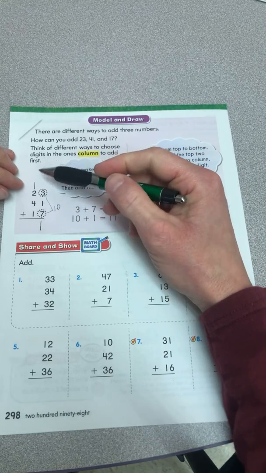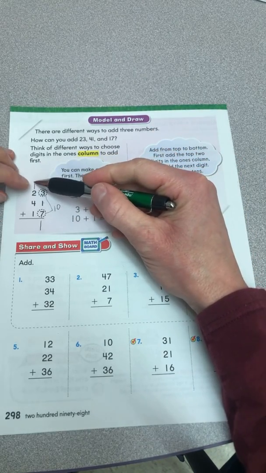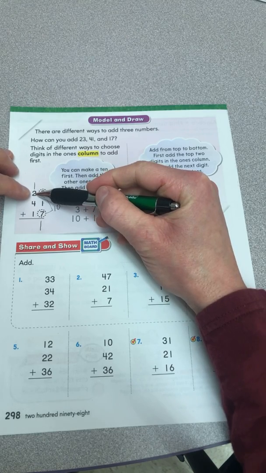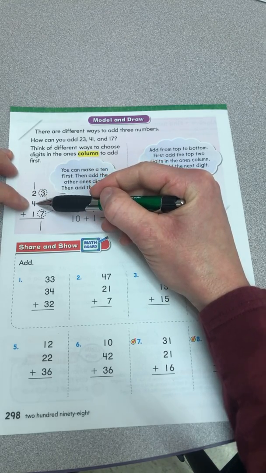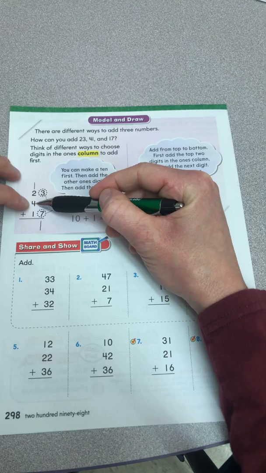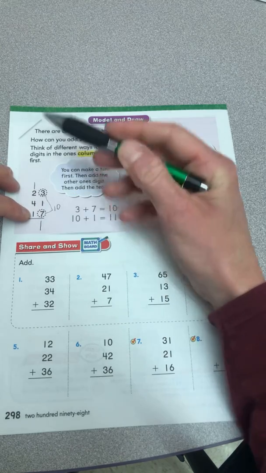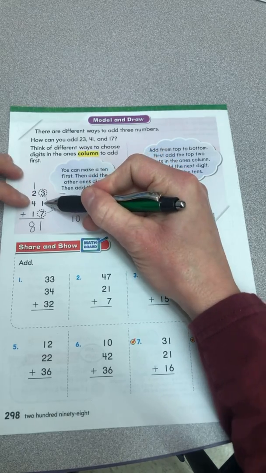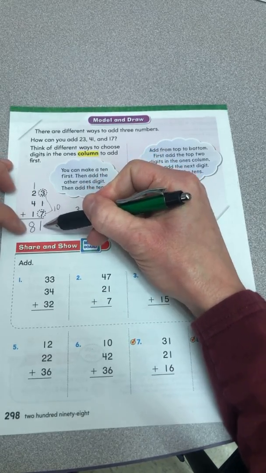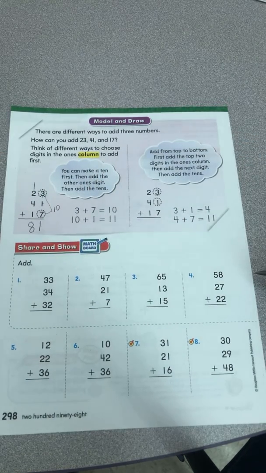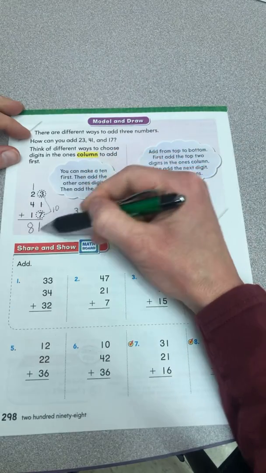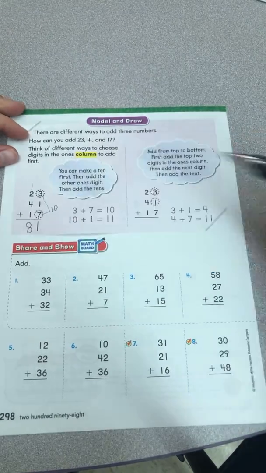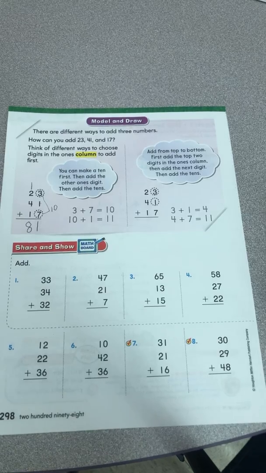Here I'm just going to start at the top and add my way down. 1 plus 2 is 3. 3 plus 4 is 7. And 7 plus 1 is 8. So 23 plus 41 plus 17 gives me 81. So I can always look for a 10 and then add to the 10 to make it quick to add.